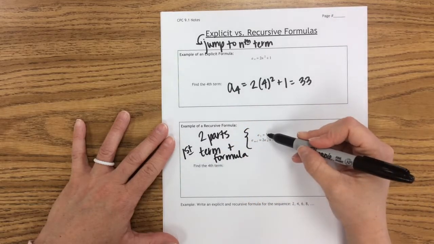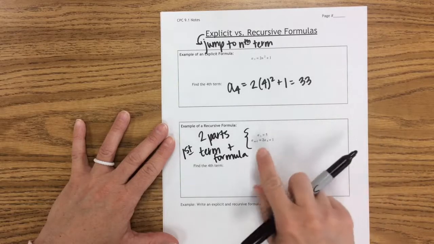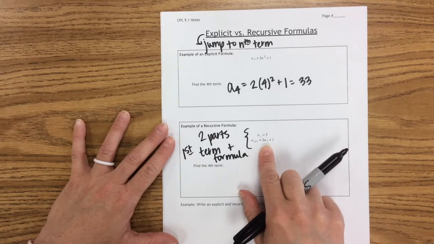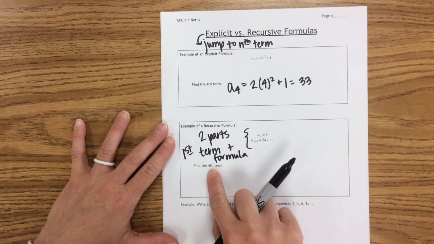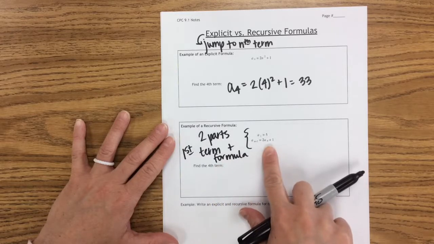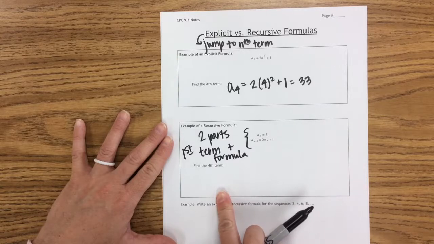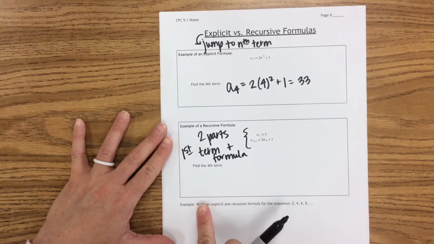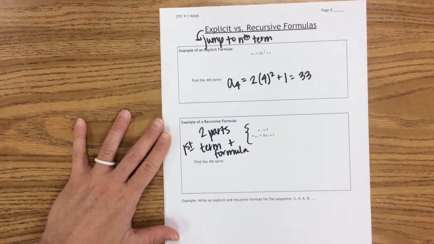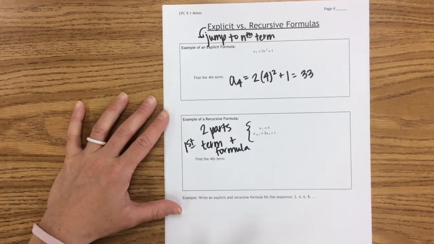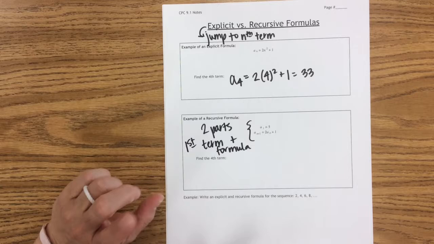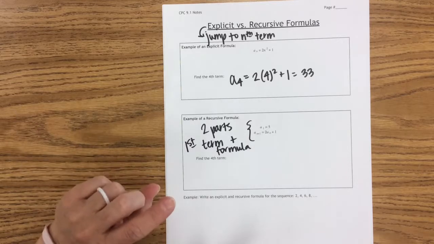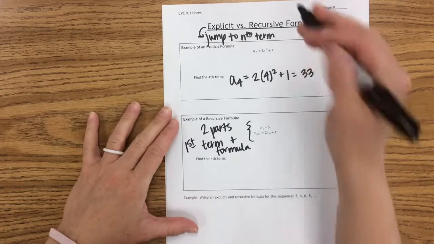So here they start us off with 5. And then there's a formula on how to find the next term. So if I want the fourth term, I actually need the third term in order to get that. If I want the third term, I need the second term to get that. If I want the second term, I need the first. So with the recursive formula, if you're asked for the 100th term, you would need all 99 terms in front of it in order to get it. So it's more of a build on the previous term than a jump right to it.